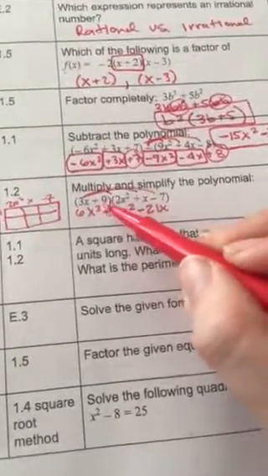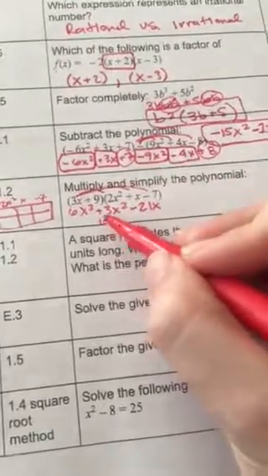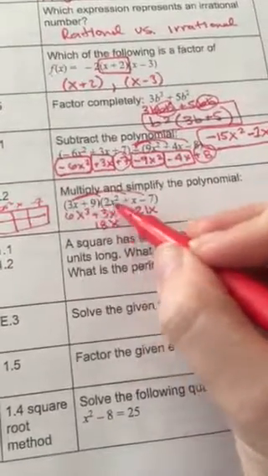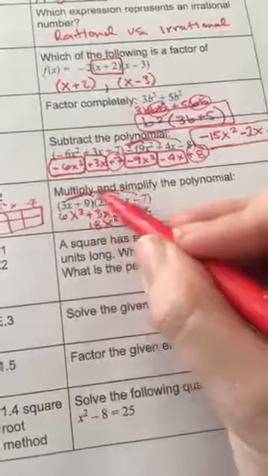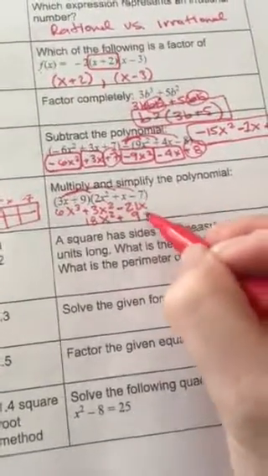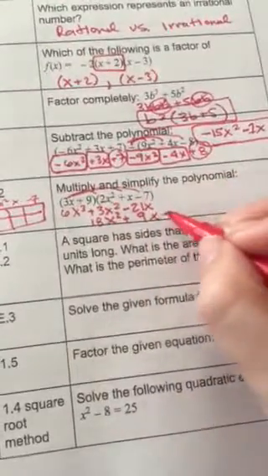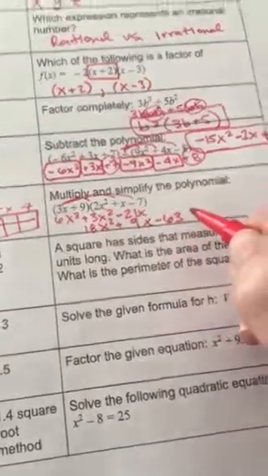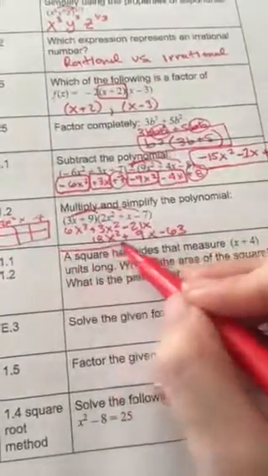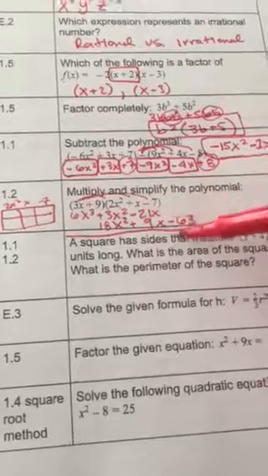Now I distribute the 9 in. 9 times 2 is 18x squared. 9 times 1 is a positive 9, with only 1x. 9 times negative 7 is negative 63. And now I just combine my like terms. So I lined them up so I could just add them straight up.